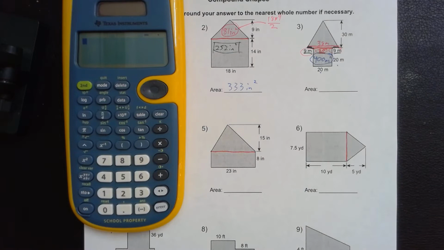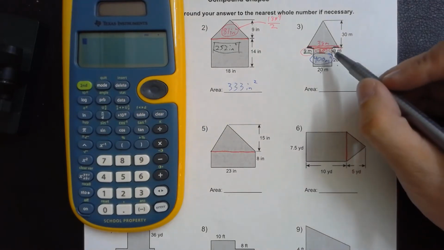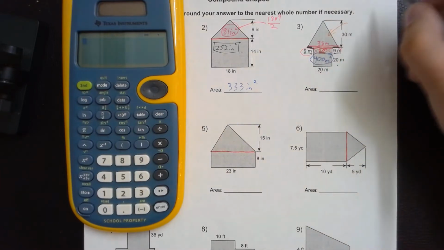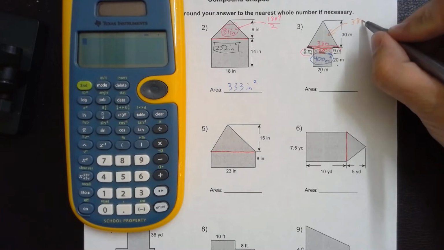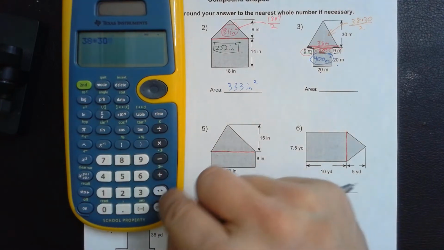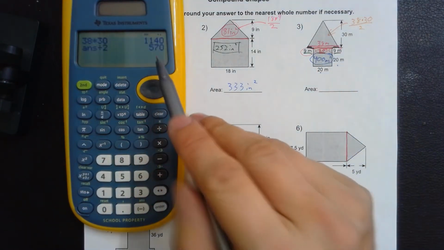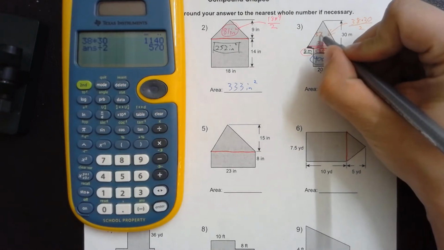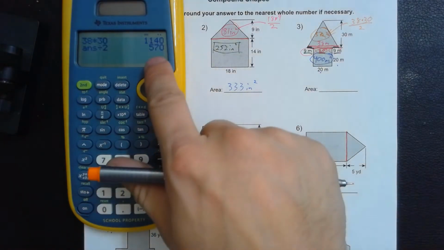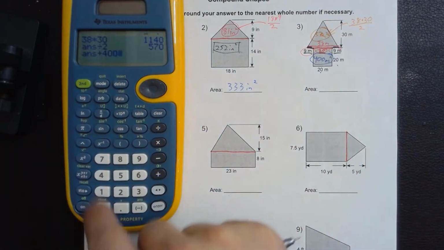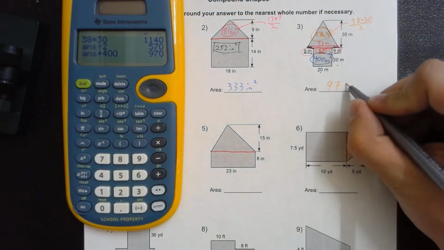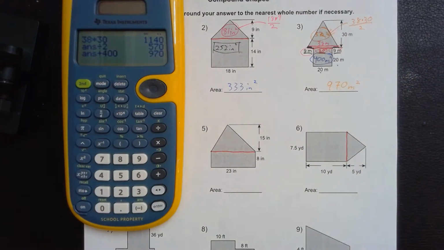After we get the base of the triangle, 38, now we can go ahead and do our formula, which is base, 38, times the height, 30, divided by 2. 38 times 30 divided by 2 gives me 570 meters squared. And that's the area for this top piece. 570 plus 400 square meters for the square gives me 970 meters squared.